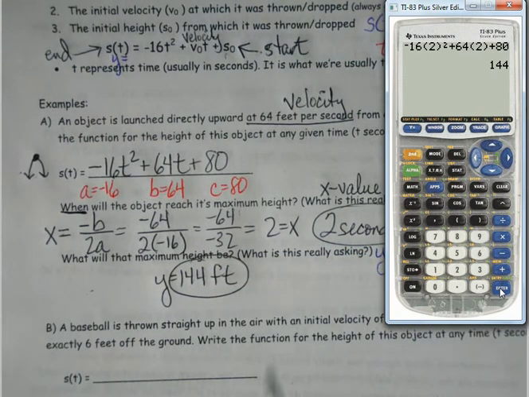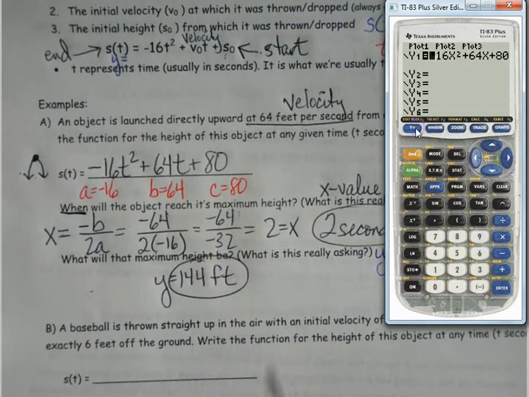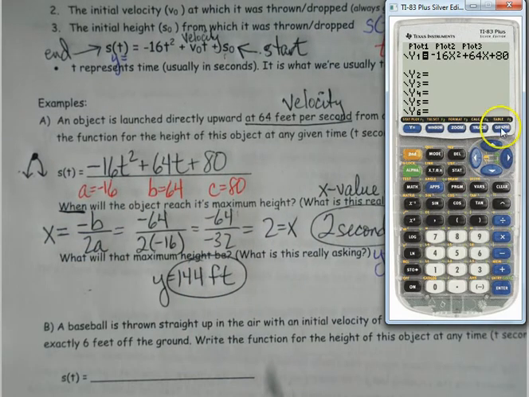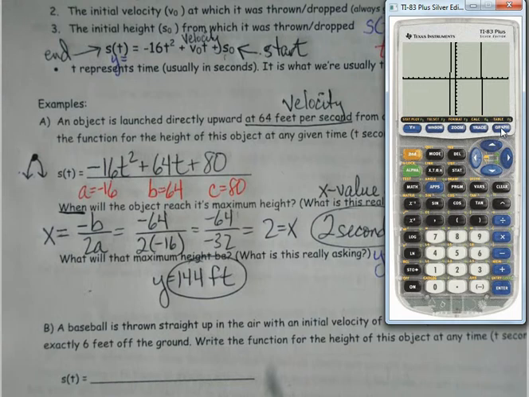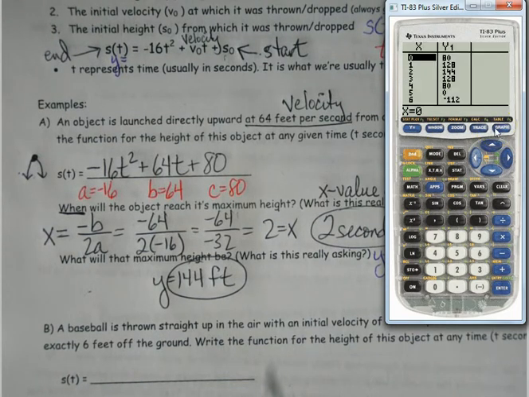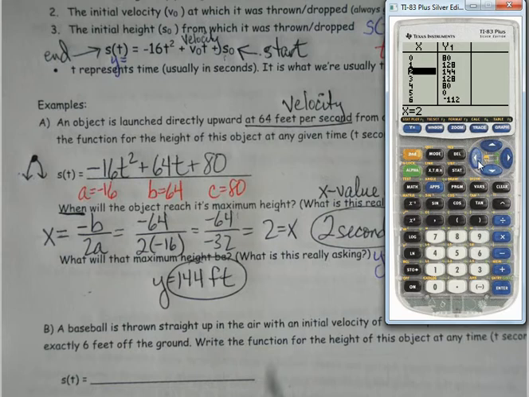But what if there's an easier way to do it? Well, there is. If I type the expression into my calculator, just like here, except the x's replace the t's, I get my graph. There's 2 ways I can do this. I can look at my chart and go to where x equals 2. Hey, check out y, 144, same thing. Okay, that works. So that's always an option.